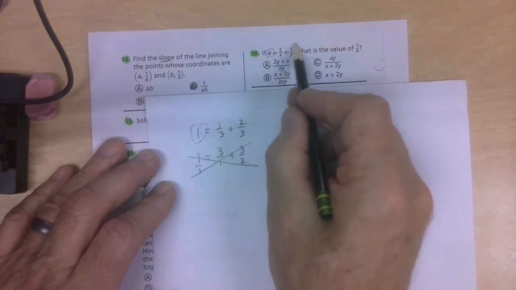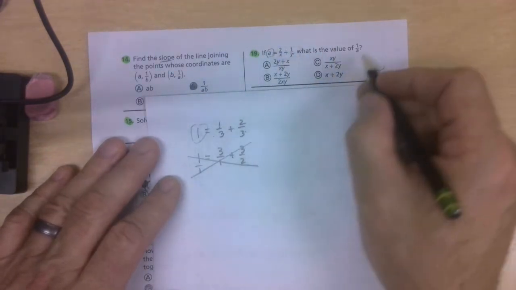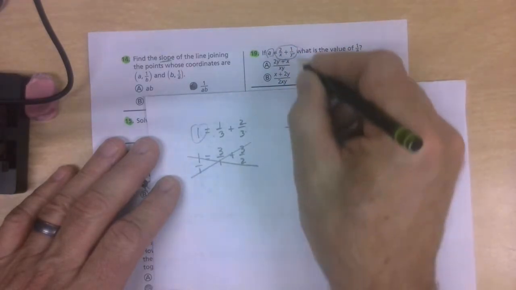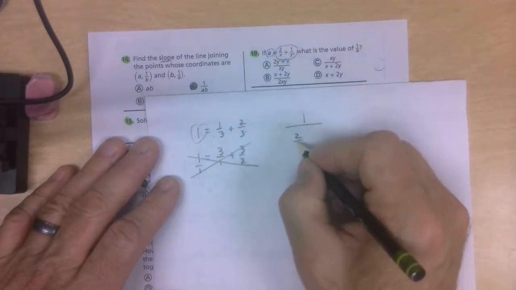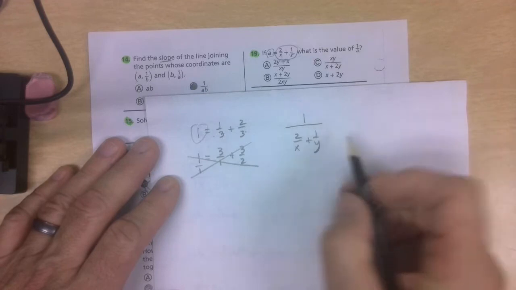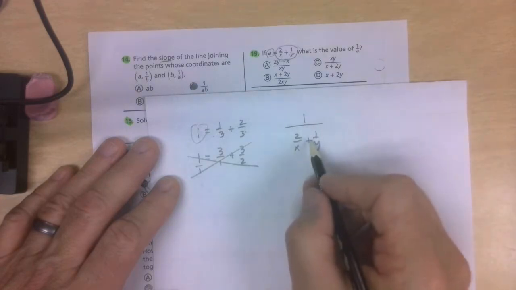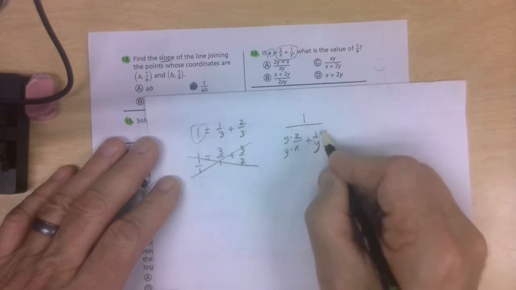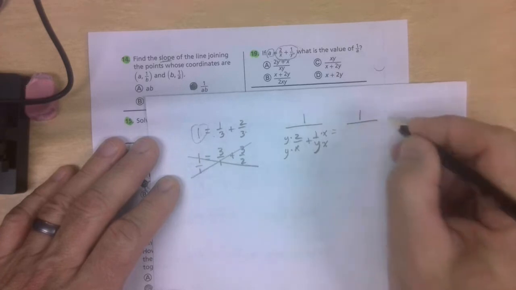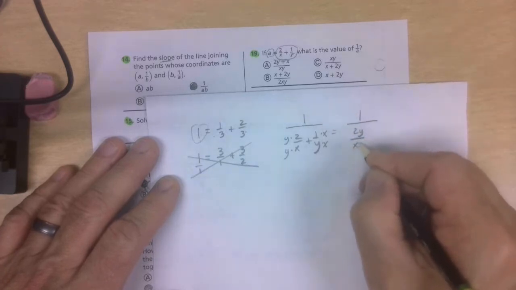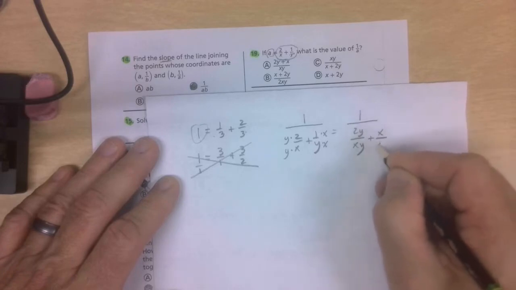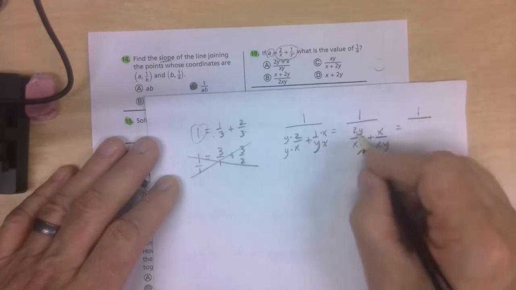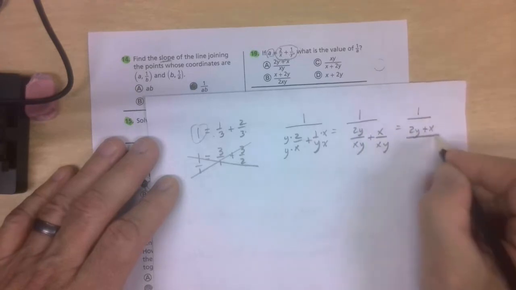So how do I take the reciprocal of this side? Well, you just answered your question. 1 over a means flip all of this. So that would be simply 1 over this whole side, 2 over x plus 1 over y. Now, concentrate on the denominator. We need common denominators. So I'm going to multiply this by y and this by y. Multiply that by x, that by x. So that turns into 1 over 2y over xy plus x over xy. I got common denominators. So I'm going to go 1 over 2y plus x over xy.